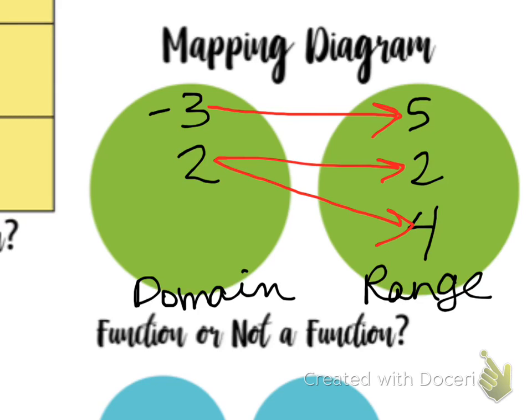Now, I always say that 2, in this instance, has 2 partners over here. It's got a 2 and it's got a 4. So that relationship, what did I just do? There we go. That relationship is really not going to work out. And I'm going to show you why and what we call that when we have something like this.